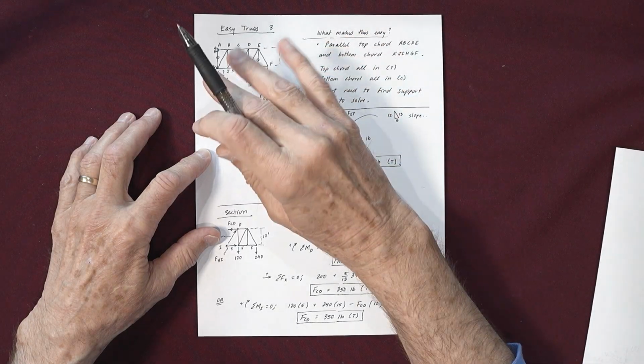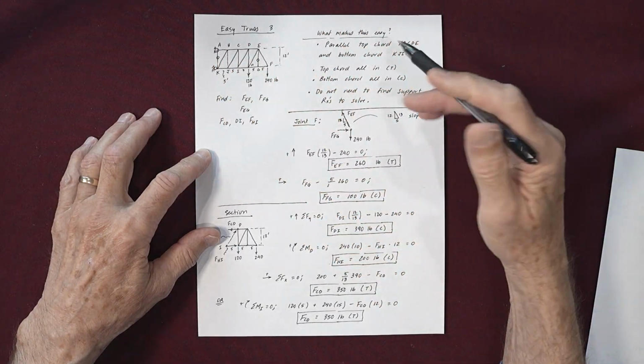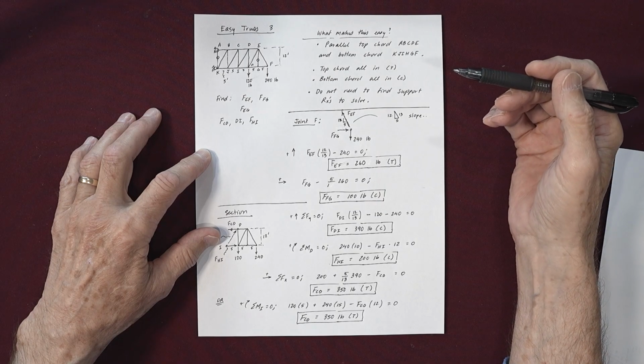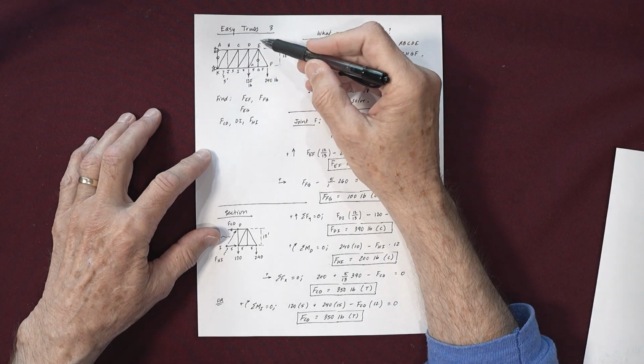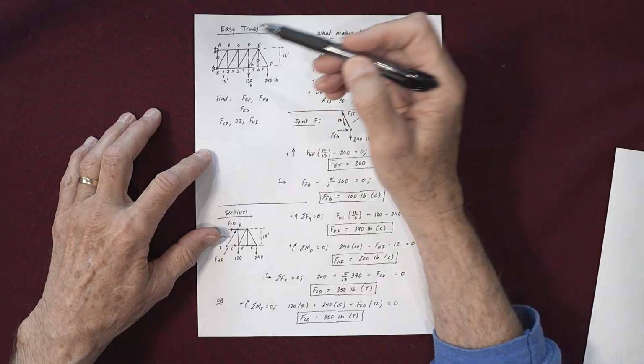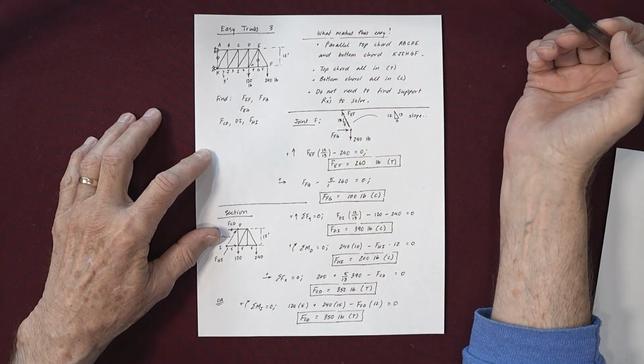Also, this truss overhangs. It's cantilevered out from a wall, like a sign truss or a crane, something like that. And so to analyze what we need to analyze, we don't need support reactions. And so that makes it kind of easy as well.